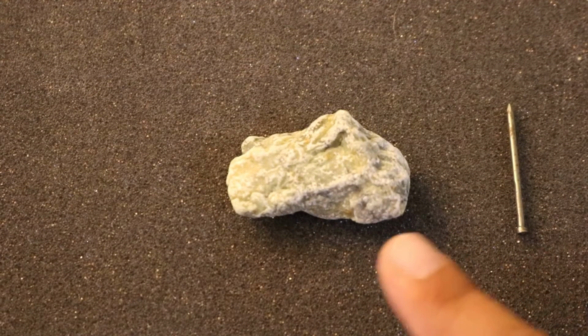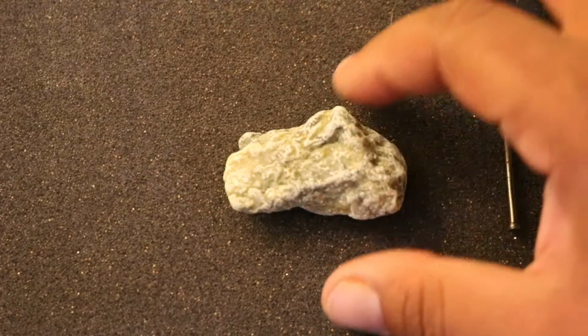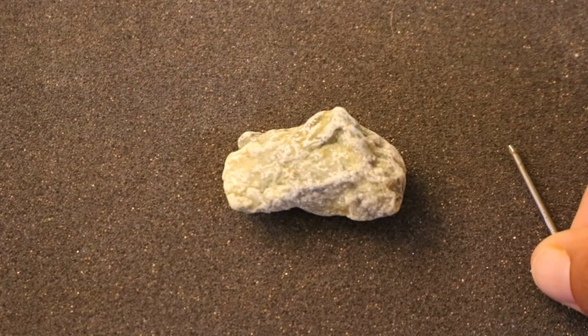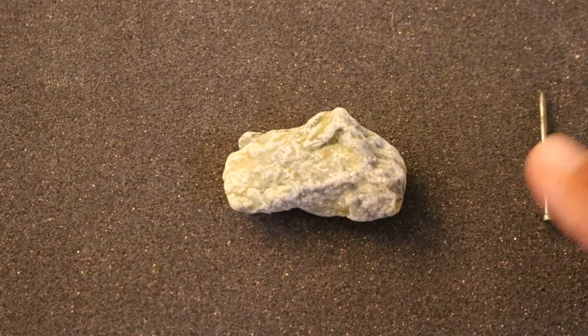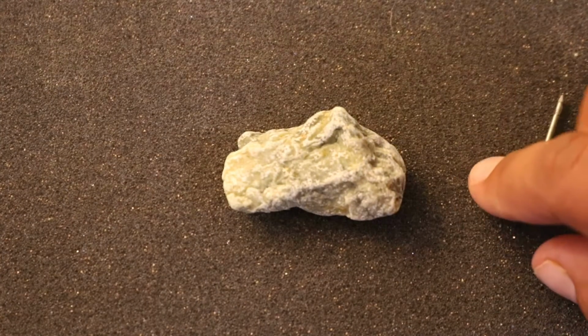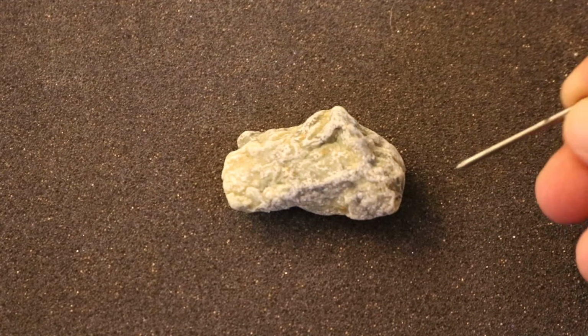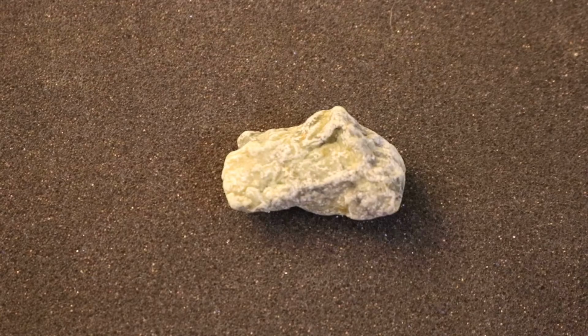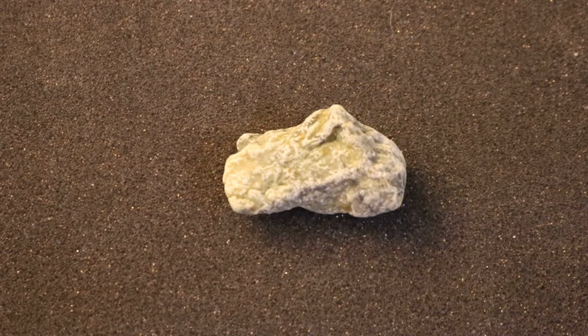In order to test hardness, you will take your mineral in question and take a common object. I usually like to start pretty high in the common object testability tools, just because it's easier to narrow down. So I have this unknown sample here.